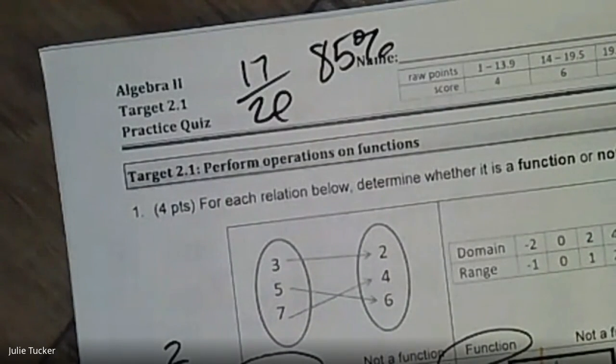Woohoo! Yes. All right. So let me hit stop. Hold on. I hit the wrong button. I'm going to stop.